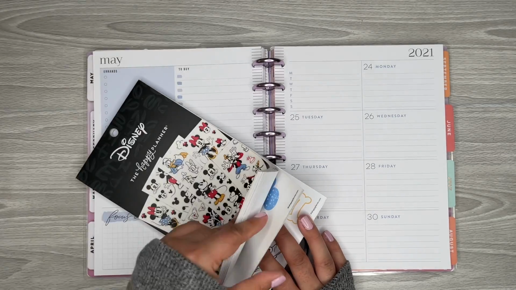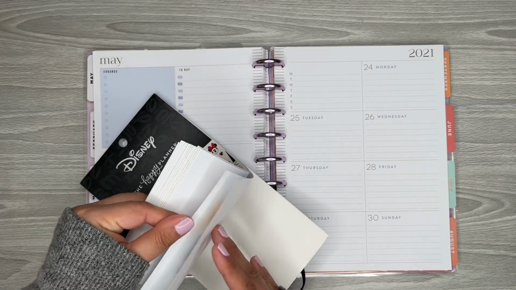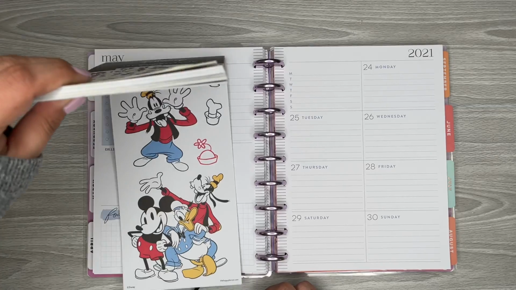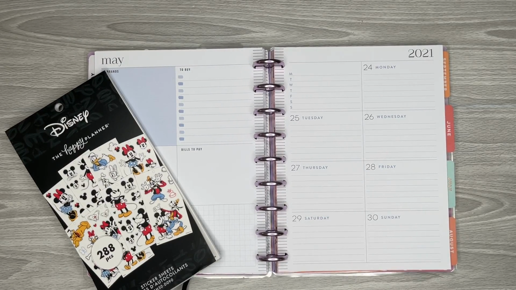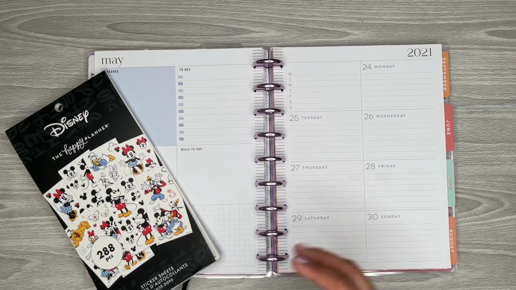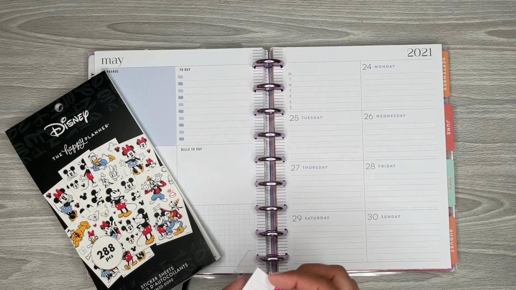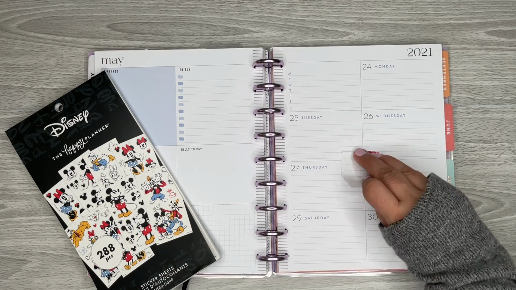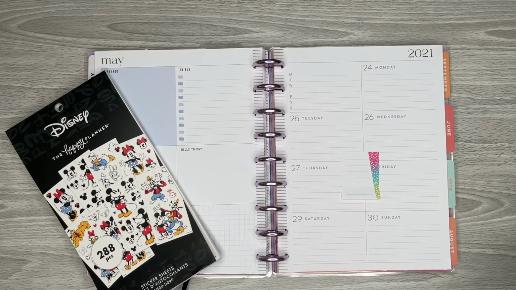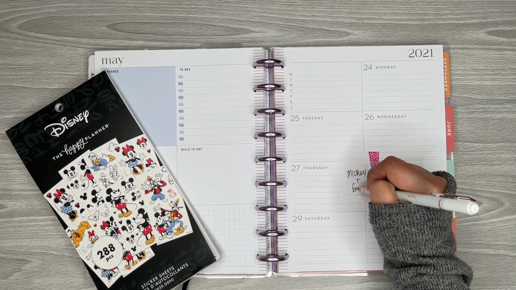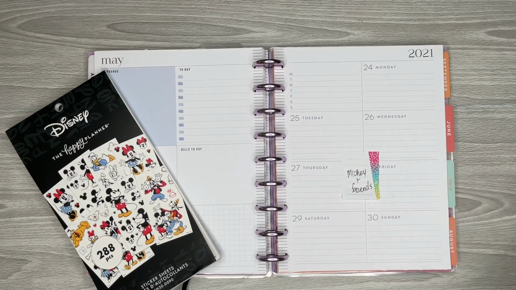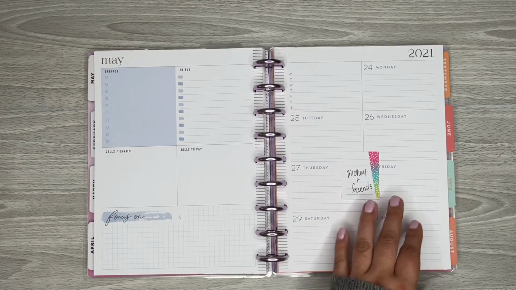So I think I could do a spread with all of them. I think that could be cute. The blue is kind of similar, so I'll do a Mickey and Friends theme for this week. Okay, so that is all set.